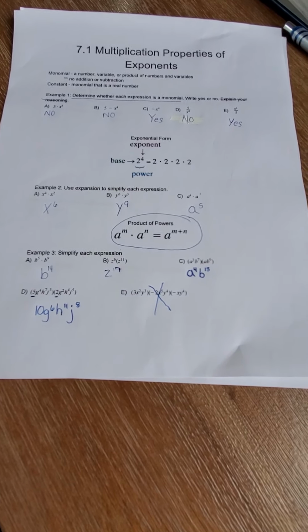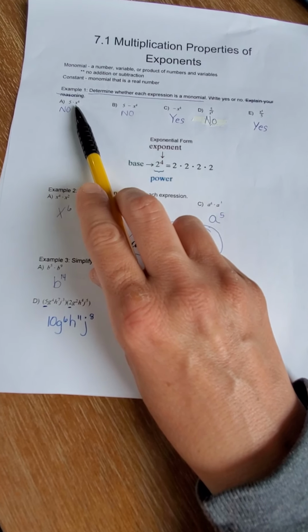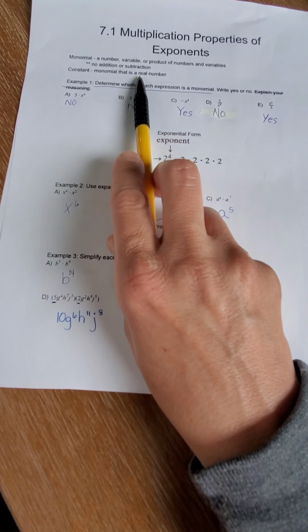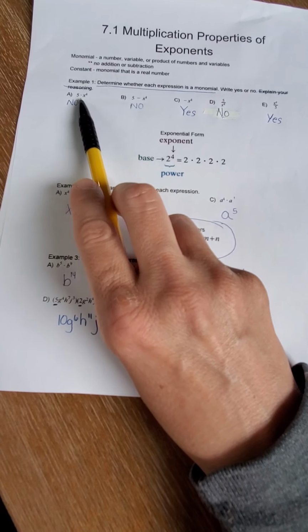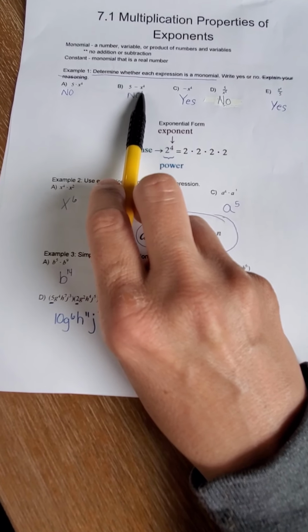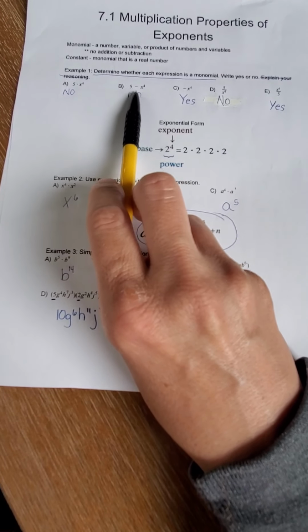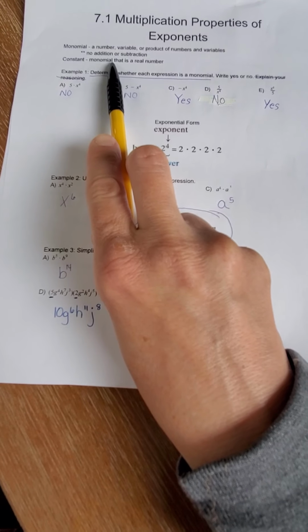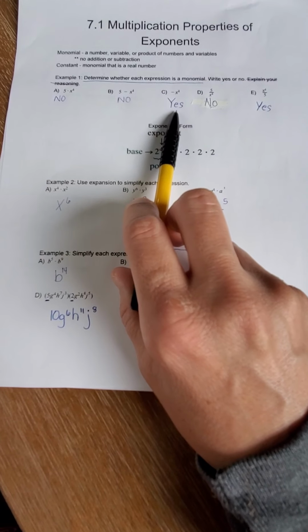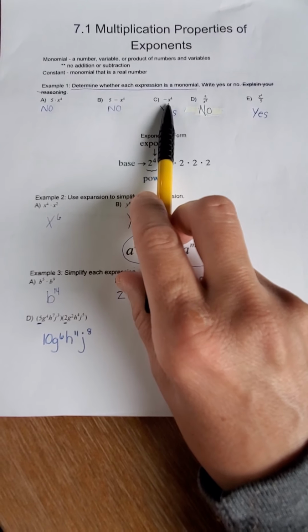And we're going to write yes or no. And I crossed out, we don't need to explain. So letter A, you have 5 times x to the 4th. Okay, no, that is not a monomial, because we have more than one constant. B, 5 minus x to the 4th. Again, no, this is not a monomial. Why? There are 2 terms, and it also said no addition or subtraction. C, we have negative x to the 4th. Yes, okay, because it's one term.